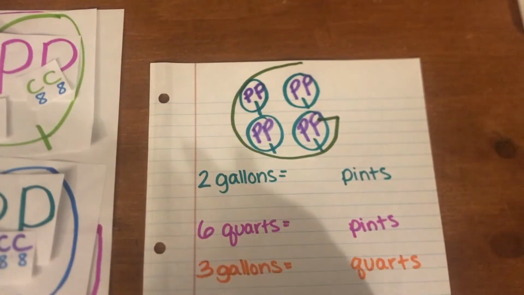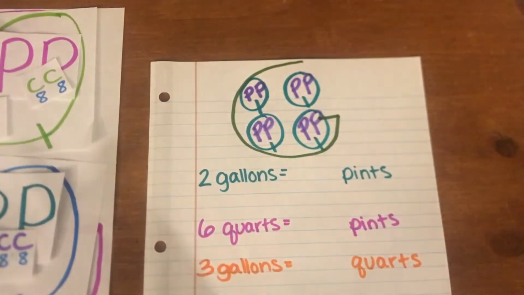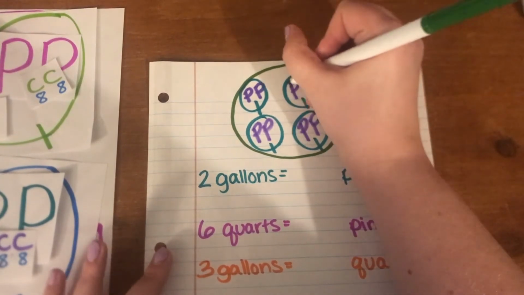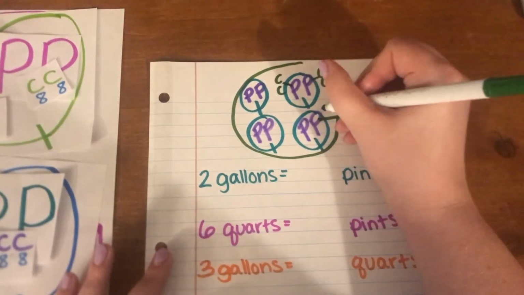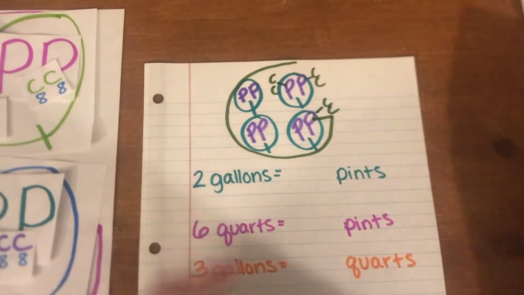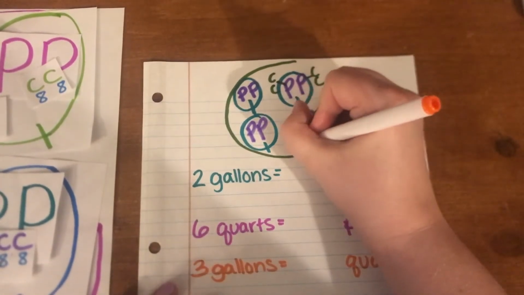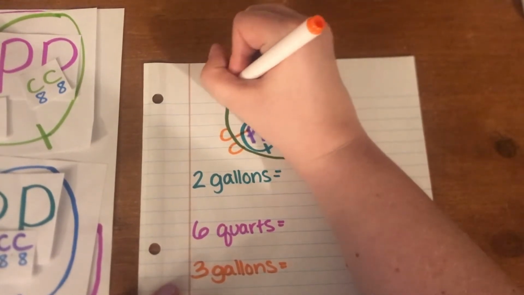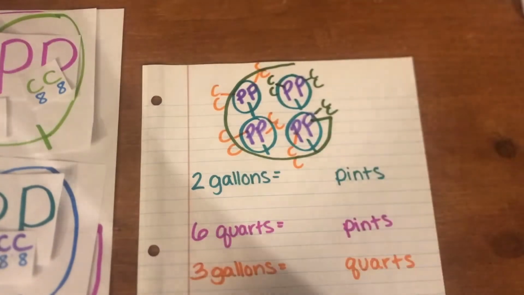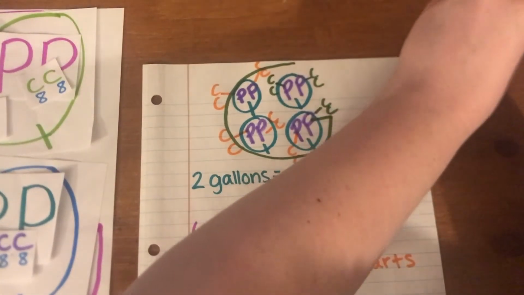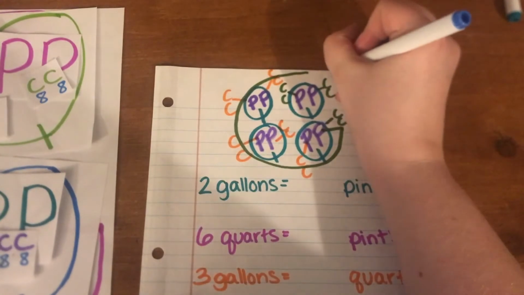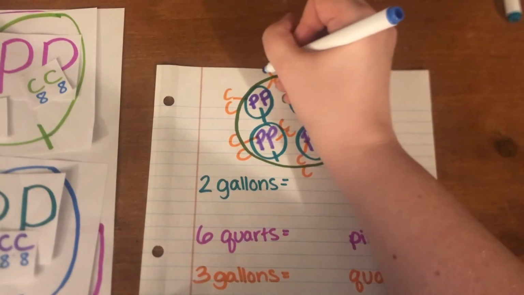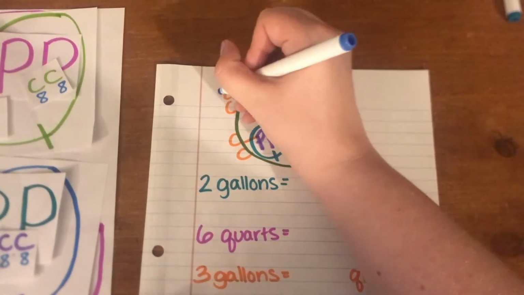And then each prince and princess each had 2 children. His children, her children, their children. I'm going to use a different color. Their children, 2 children for you, 2 children for you, 2 children for you. And then all the children were 8 years old, so I'm just going to put an 8 next to each cup, because there are 8 fluid ounces in every cup.